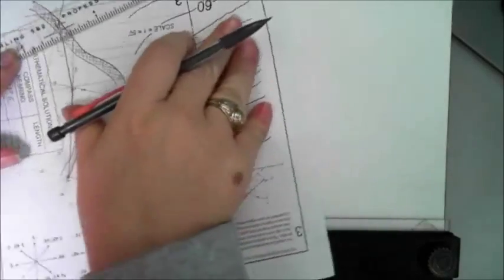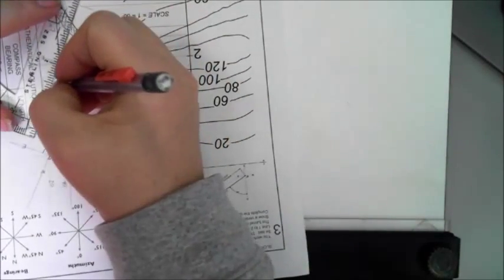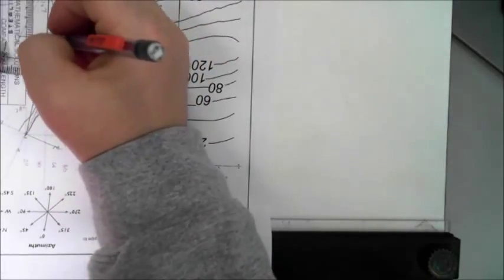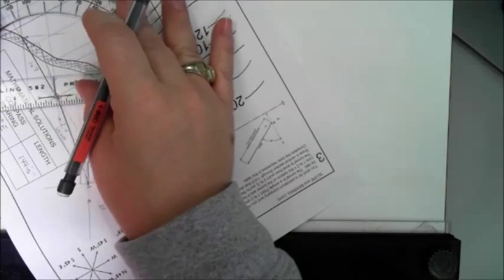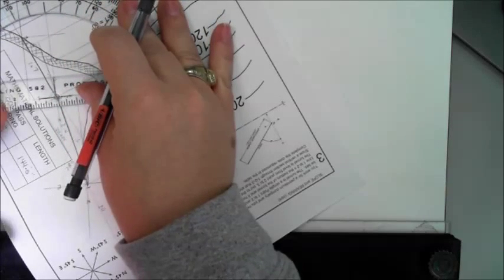Okay? So again, you may need it to come out more. I'm just going to assume it needs to come out more before I even try to do it. So move it back around where we have our little 90 degrees, or our north. Line it up.